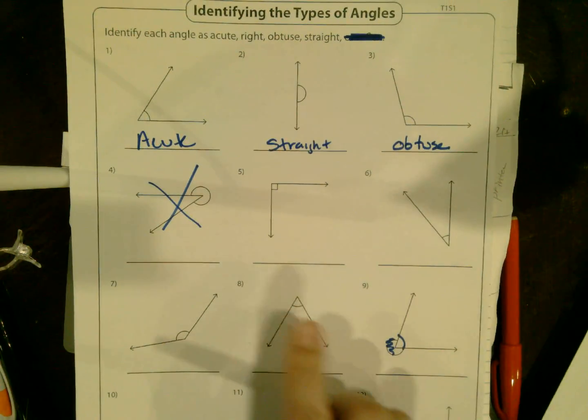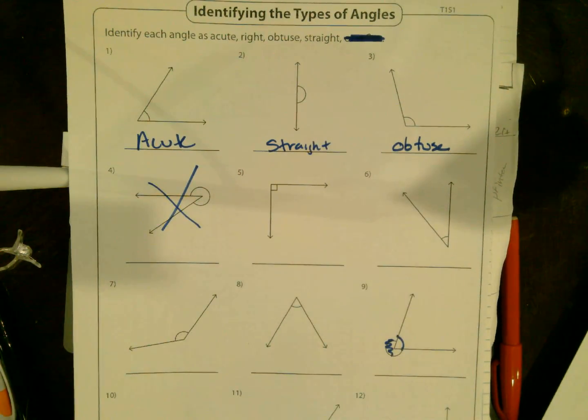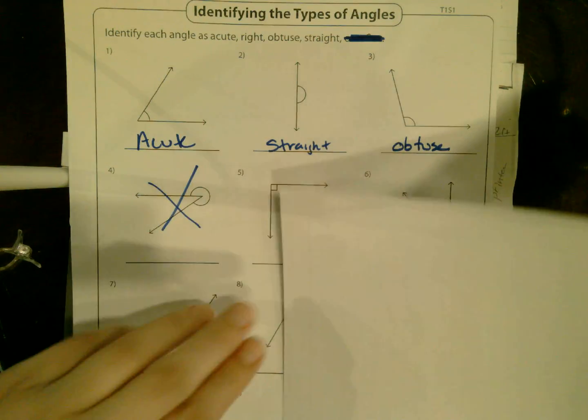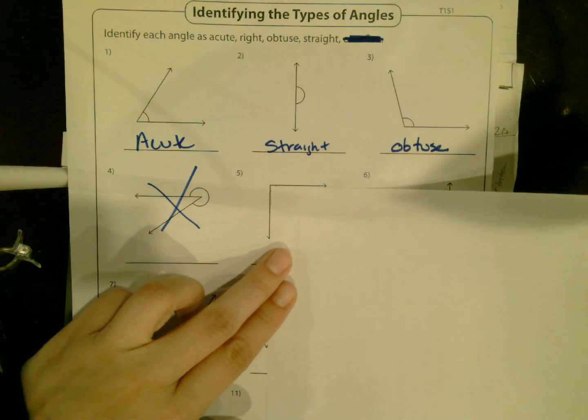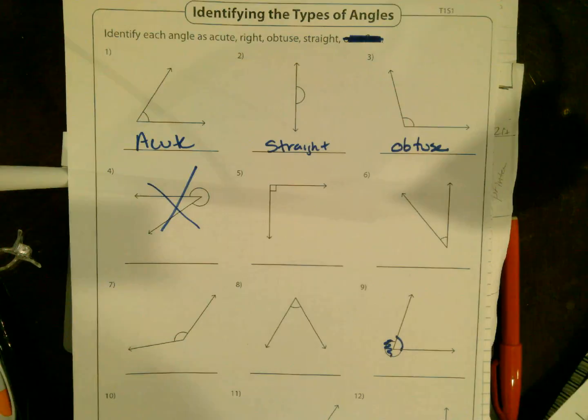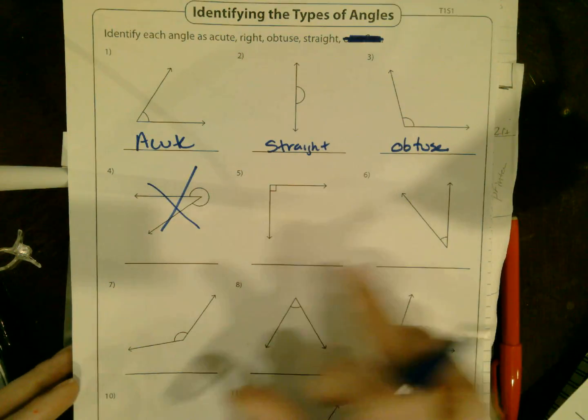So name 5, 6, 7, 8. I know you don't have a protractor, but you don't need one. It's just visualizing. Is it exactly 90, less than 90, or more than 90? Like, I'll give you a clue right there. Fits perfectly in the corner of my paper. Okay, so that's the first one, 5, 6, 7, 8.